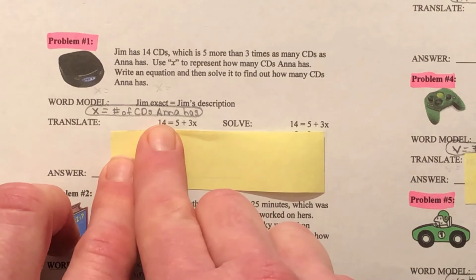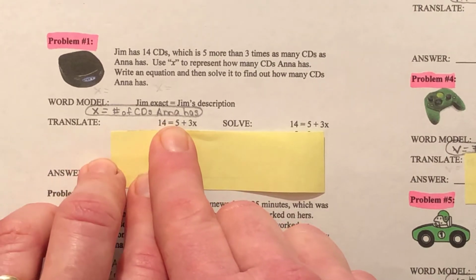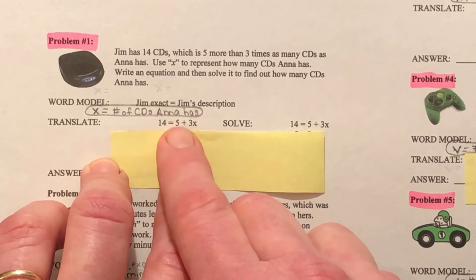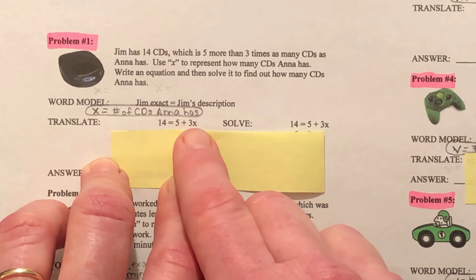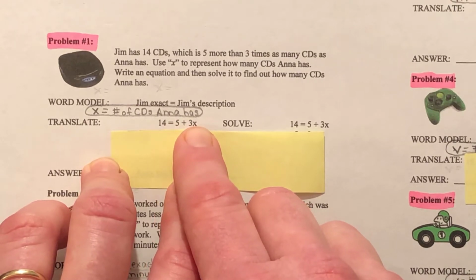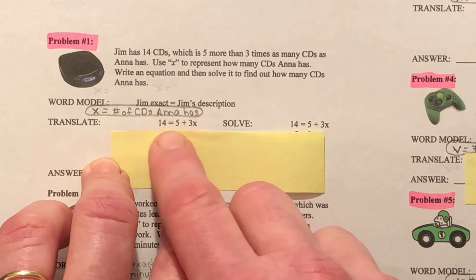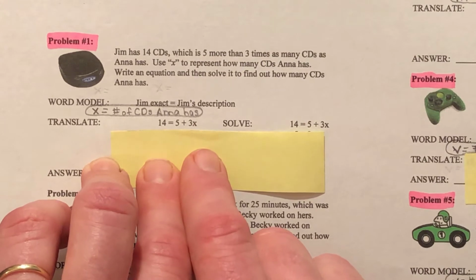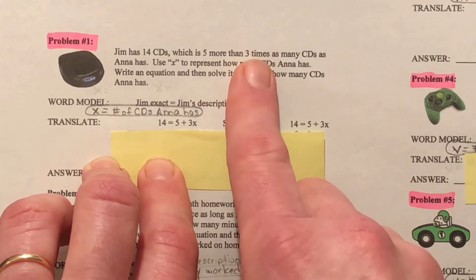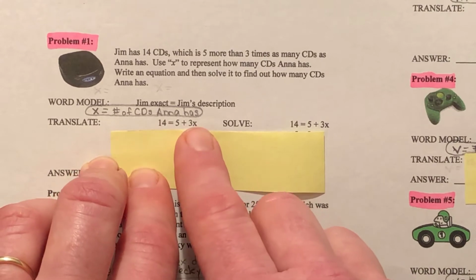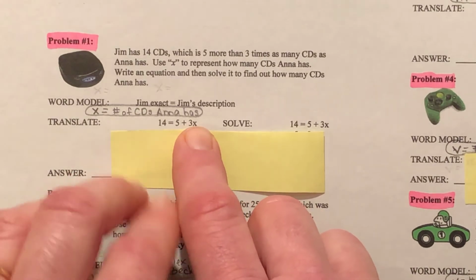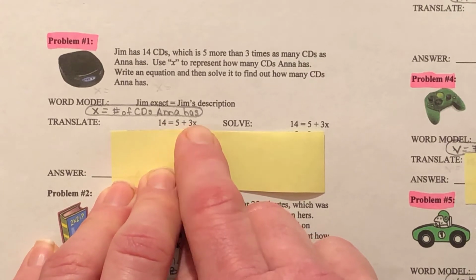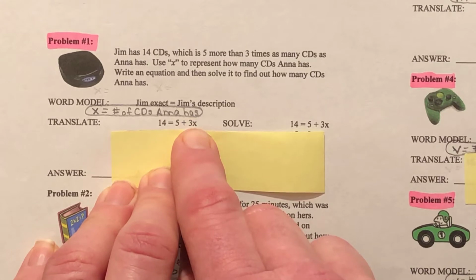The exact amount Jim has, 14, equals the description. That's 5 plus 3x. It's 5 more than 3 times Anna's. X is the number of Anna's. So that is our equation that goes with this word problem. Suddenly, it doesn't seem nearly as complicated. That was a mouthful. My head was spinning, but now it suddenly seems more manageable, and I can wrap my brain around what it's saying. That's the amount he has, and that's the description of the amount he has, including compared to Anna's.